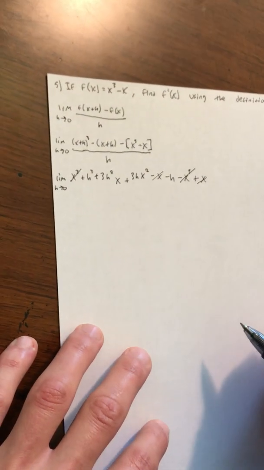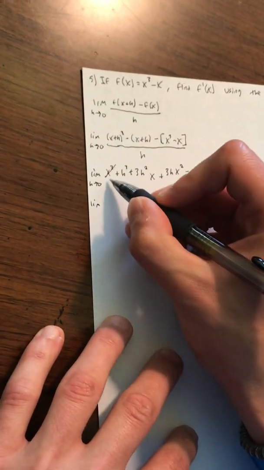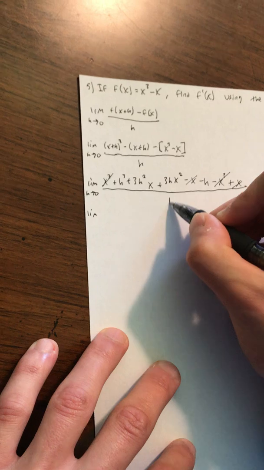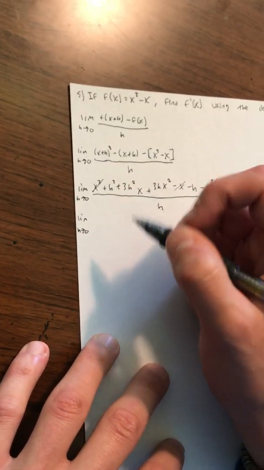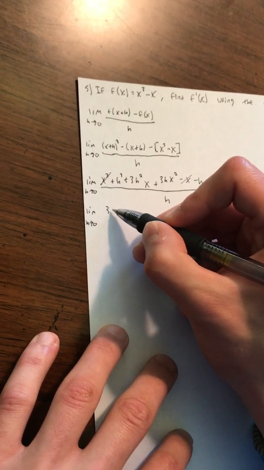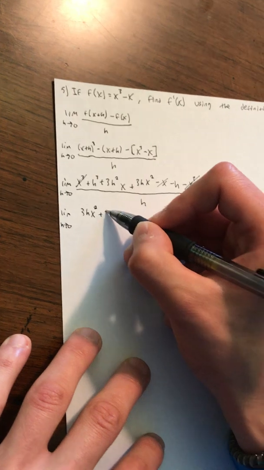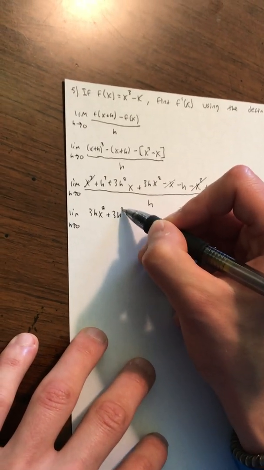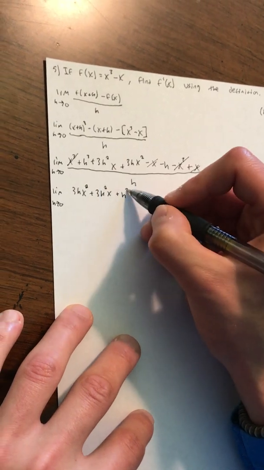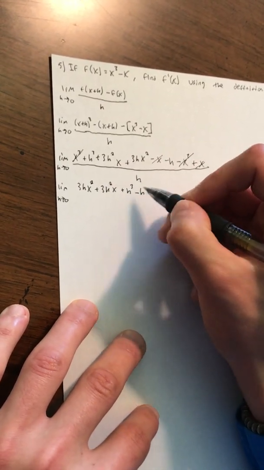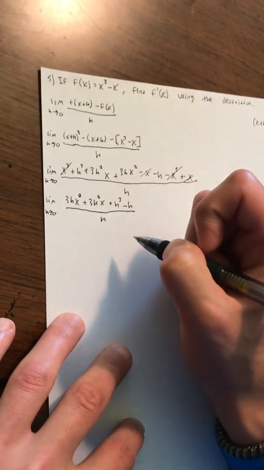So we are left with the limit, and this is all over h. We are left with the limit as h is approaching 0 of 3hx squared on the top plus a 3h squared x plus an h cubed minus an h. That's all divided by our h.